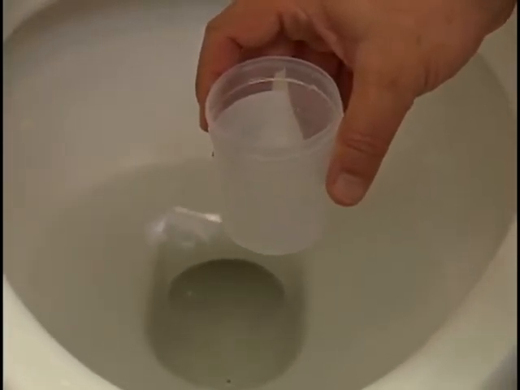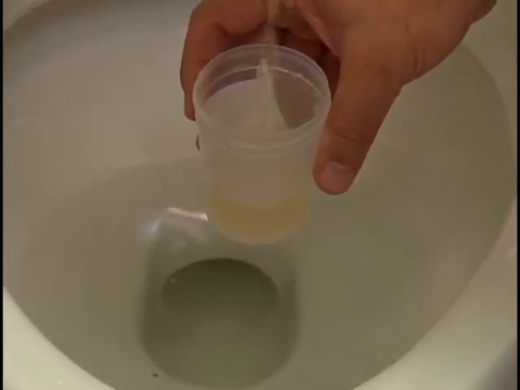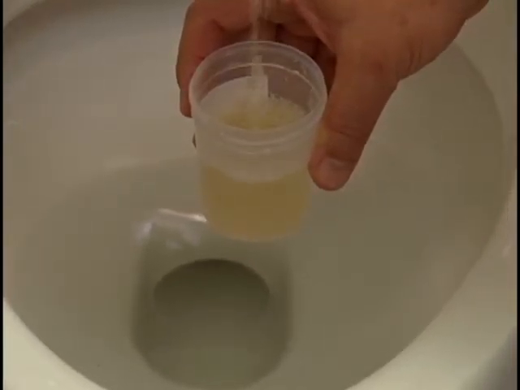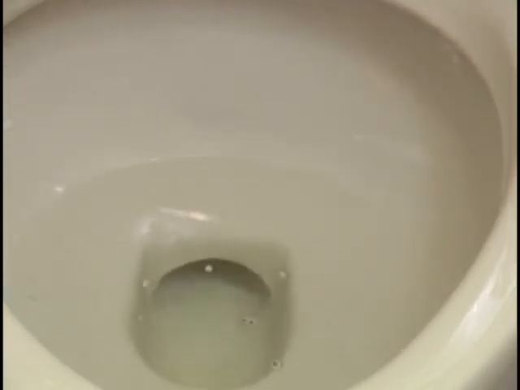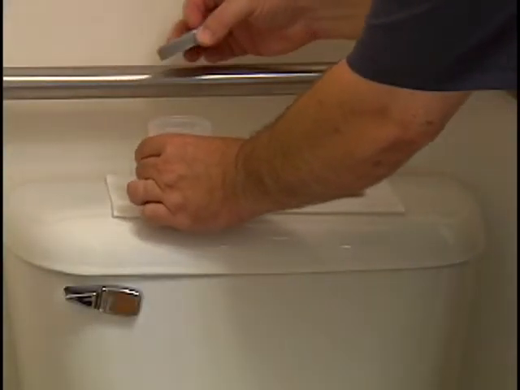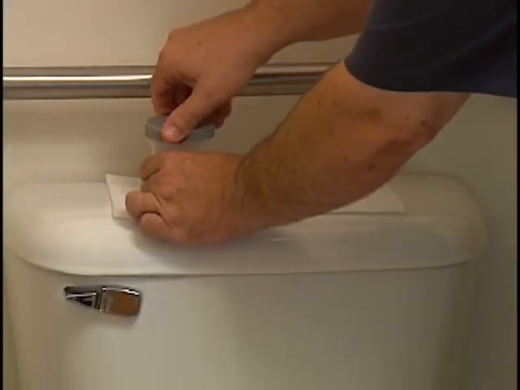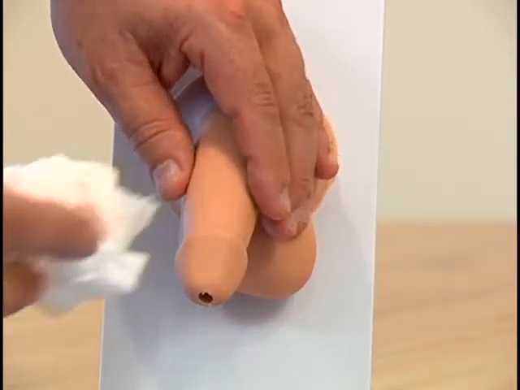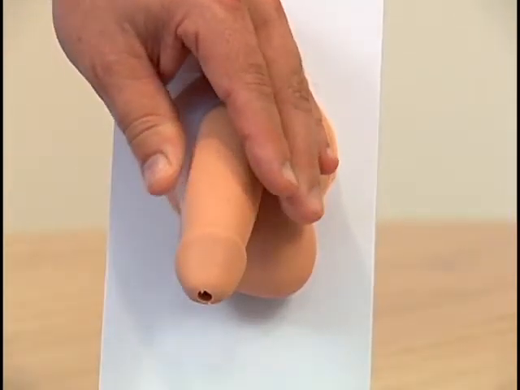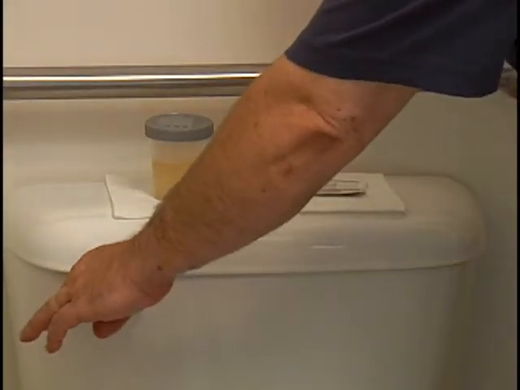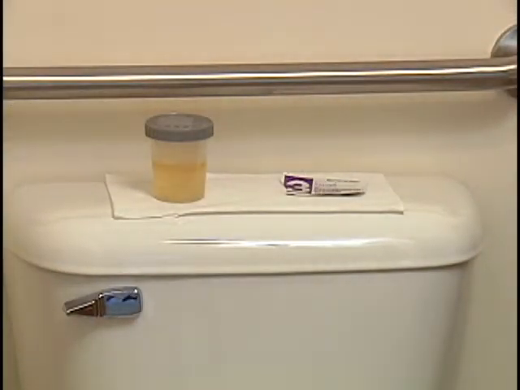Void a small amount of urine into the toilet. Collect the next amount of urine by voiding into the sterile container without touching the inside of the container. Fill the specimen container about half full with urine. Void the last amount of urine into the toilet and replace the lid on the specimen container. Wipe the area dry with a tissue and discard it in the toilet. Flush the toilet and wash your hands.